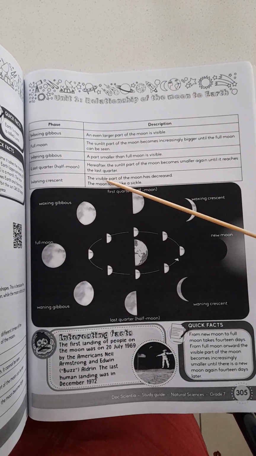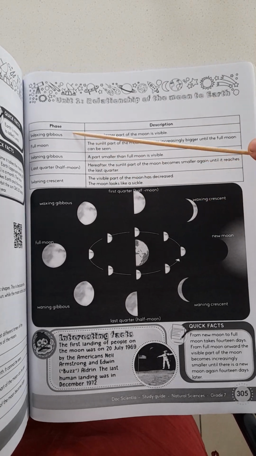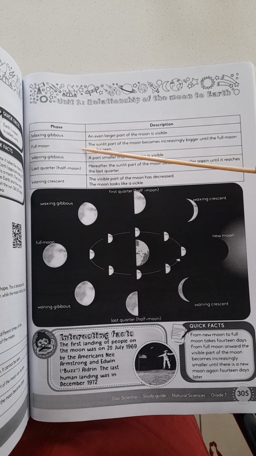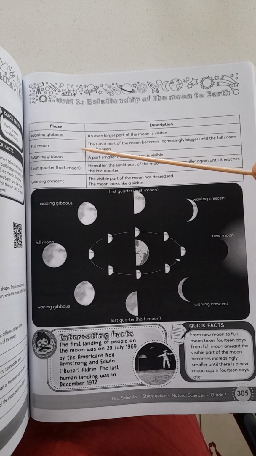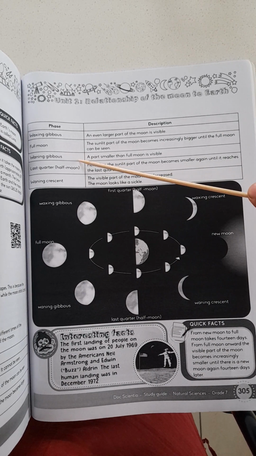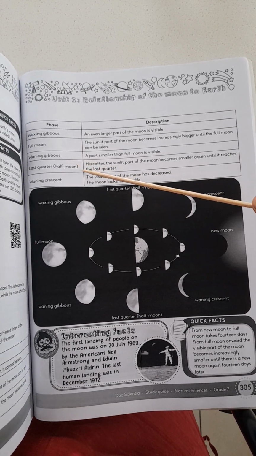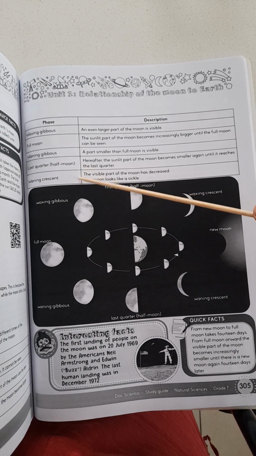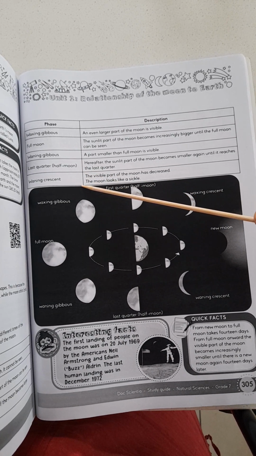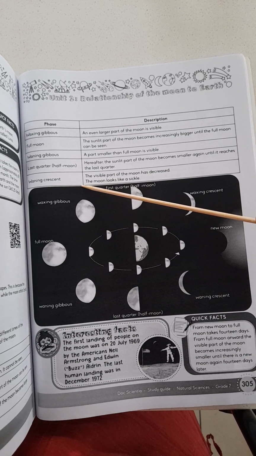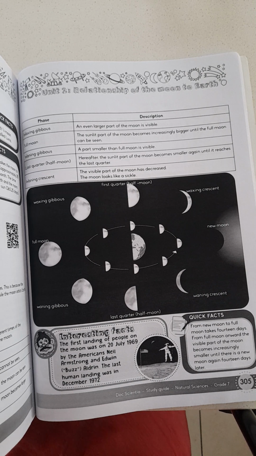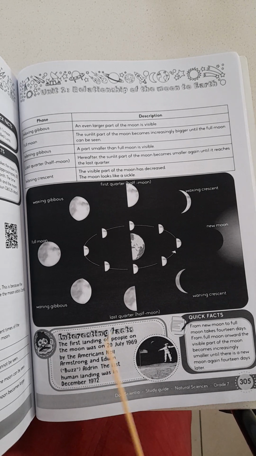The fourth phase is the waxing gibbous. Phase number 5 is the full moon. Phase number 6 is the waning gibbous. Phase number 7 is the last quarter. And phase number 8 is the waning crescent. We will look at the descriptions for each as we go.